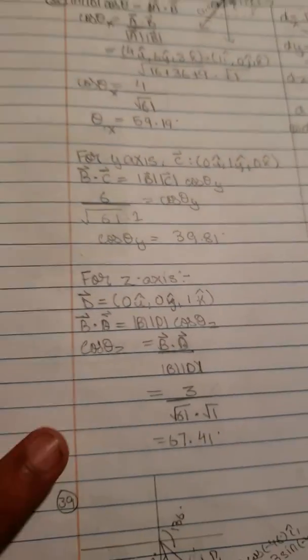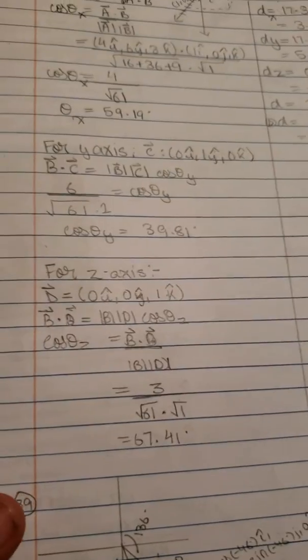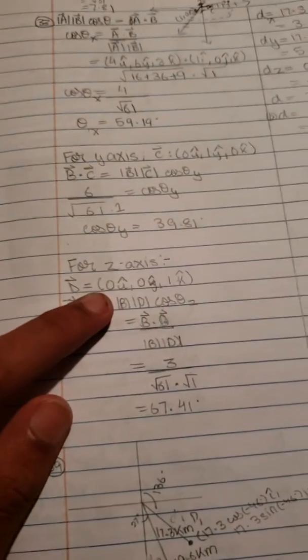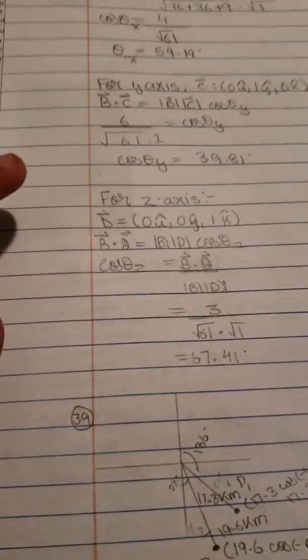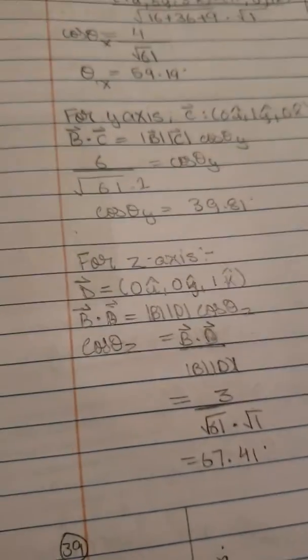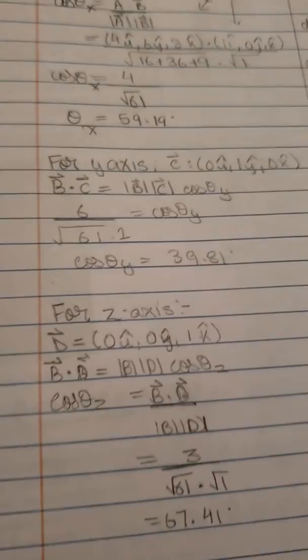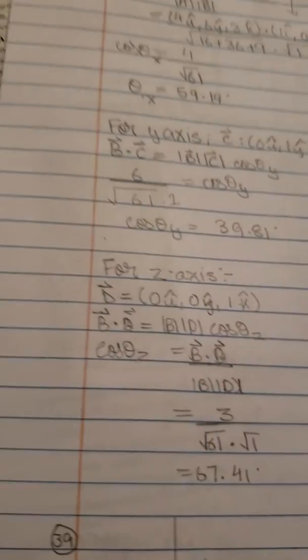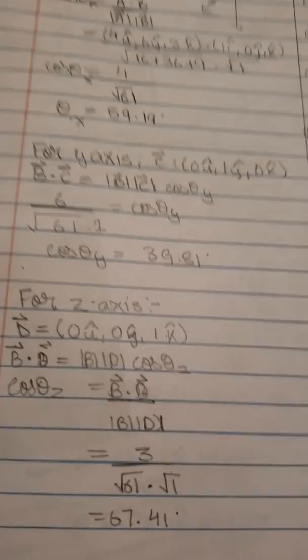Similarly, for the z-axis, I assumed my vector to be along the z-axis, so along here, and said its magnitude was 1, so its components were 0 i hat, 0 j hat, and 1 k hat. And then, using a similar process to what I did before, I found that the angle was 67.41 degrees.